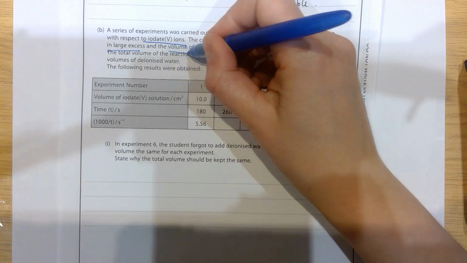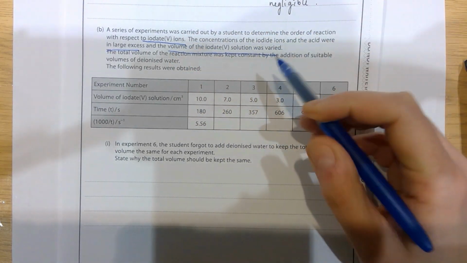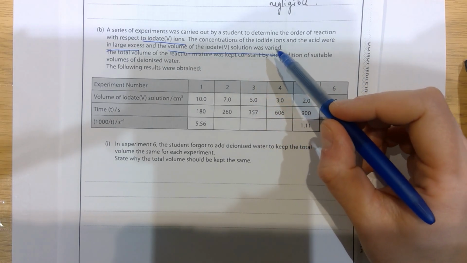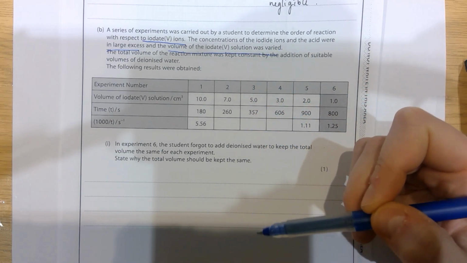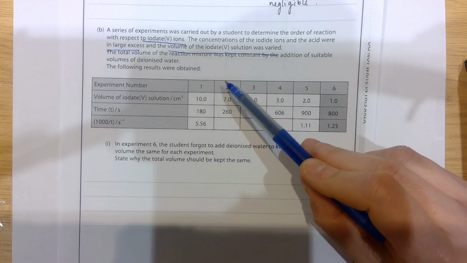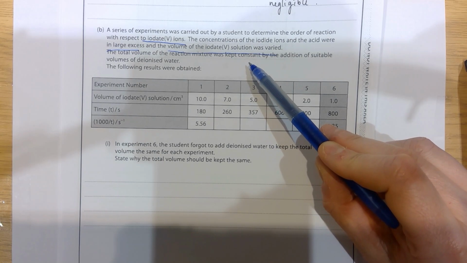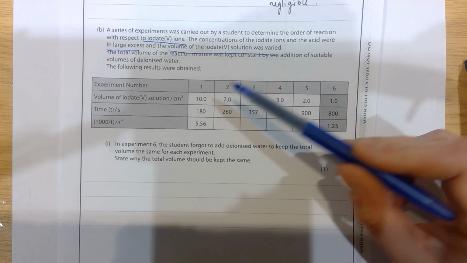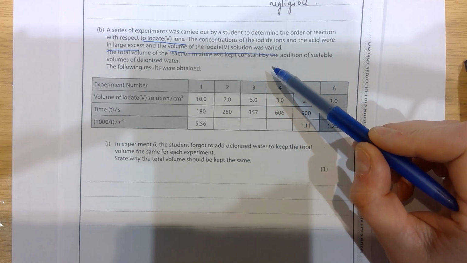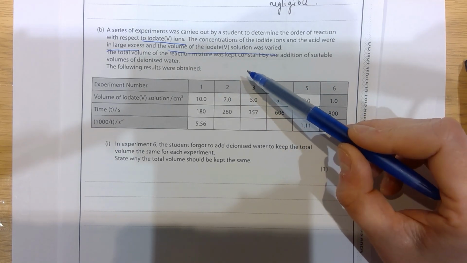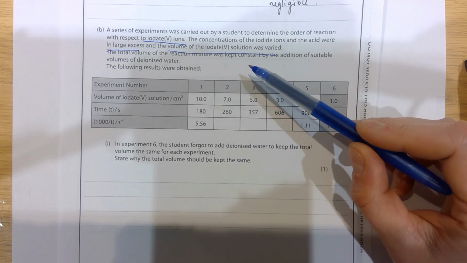So we're varying the concentration of iodate 5 by changing the volume of the iodate 5 solution. And as long as we keep the total volume of solution constant, the volume of iodate 5 solution is going to be proportional to the concentration of iodate 5. Obviously, if you start changing around the total volume of solution, you're going to have to do a more complicated calculation to get the concentrations.